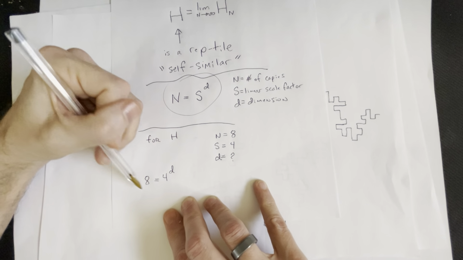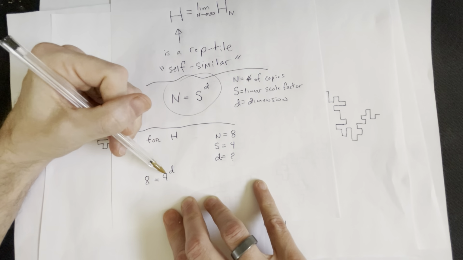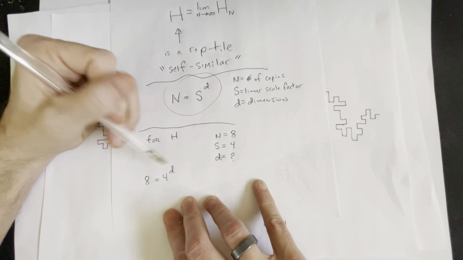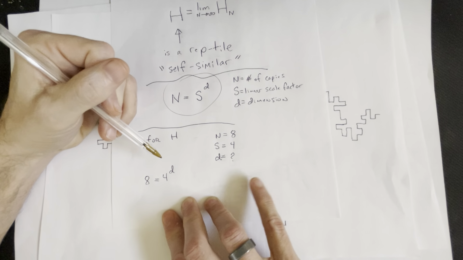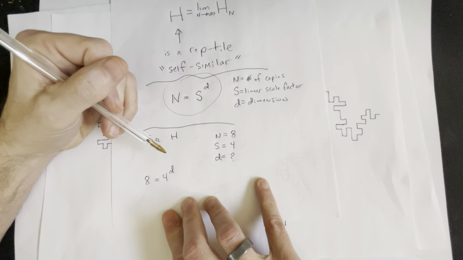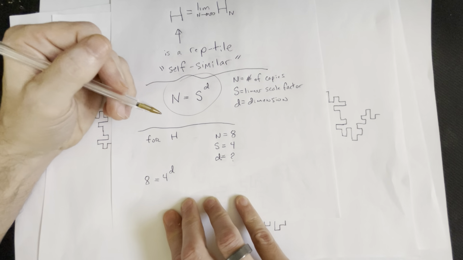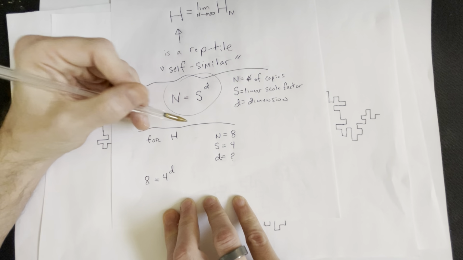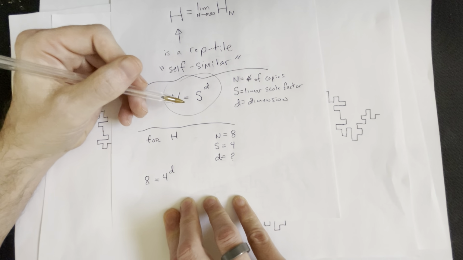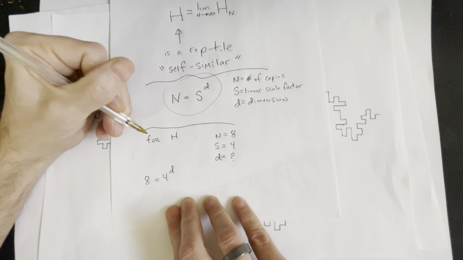So whatever D is going to be, it's going to be some number between 1 and 2. It's not going to be an integer. So we know now that H is a fractal. Again, a fractal is an object that has non-integer dimension. It doesn't have to be self-similar.